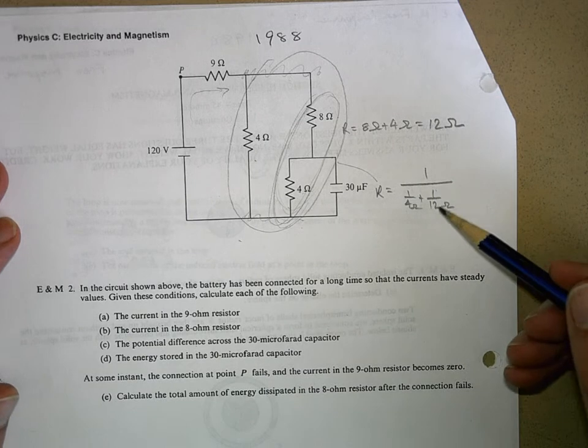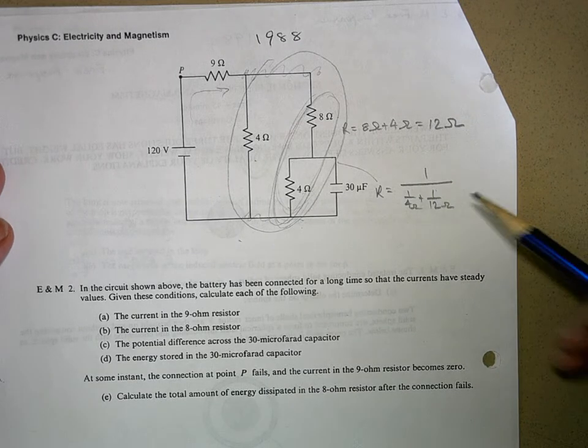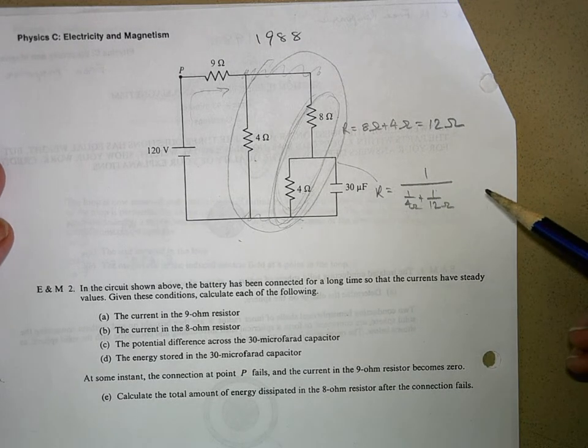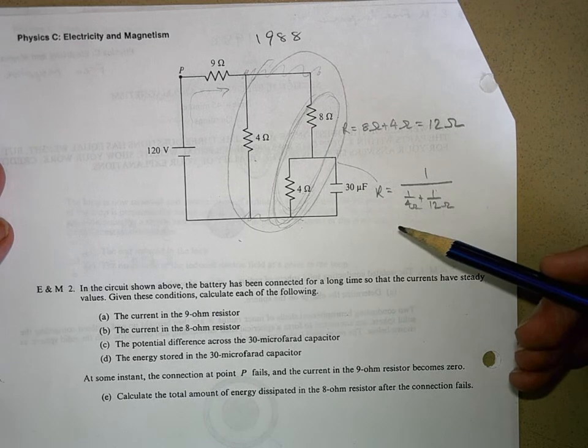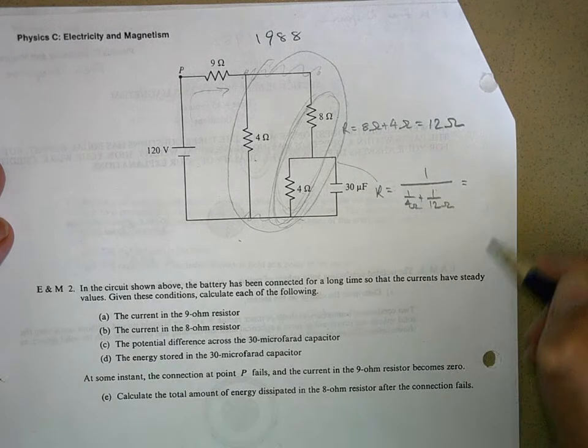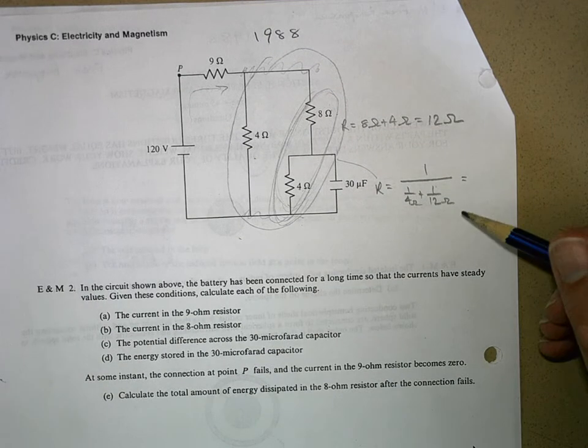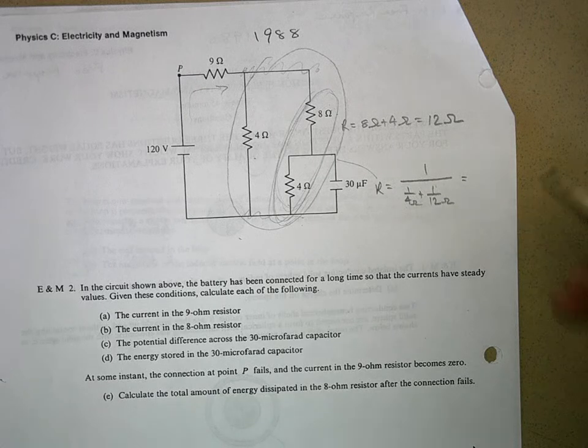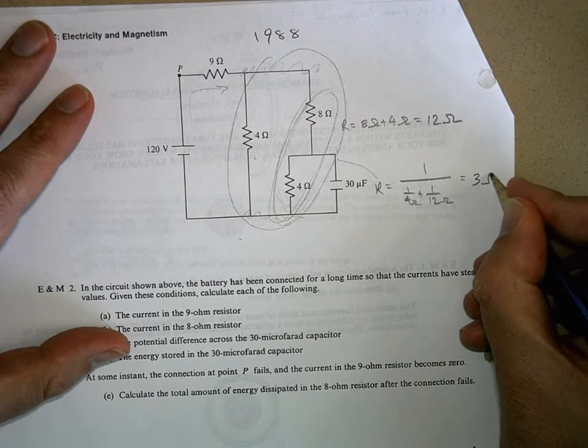Okay, so these are resistors in parallel. And you've got to write it down. Don't do it in your head. I mean, this problem is easy enough to do in your head, but don't. Write it down so you can get credit for it. So what is 1/4 plus 1/12? That's 4/12. Reciprocate and divide, you get 3. So this is a 3 ohm resistor.